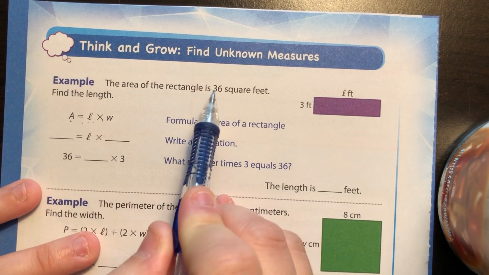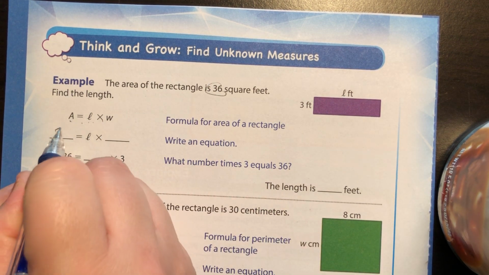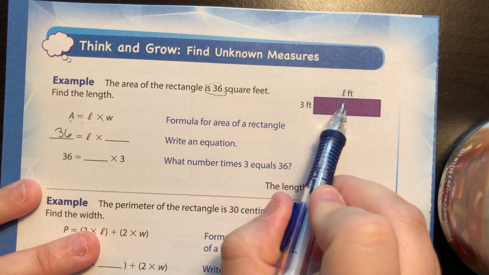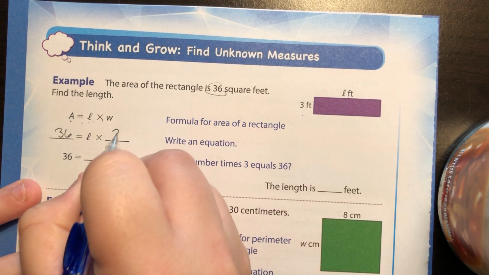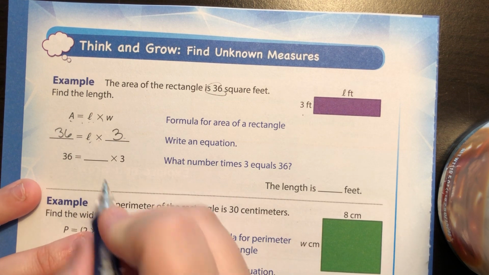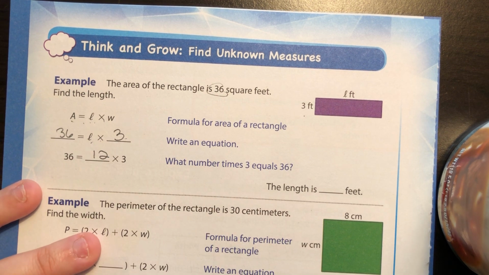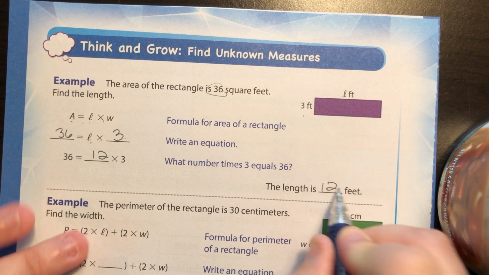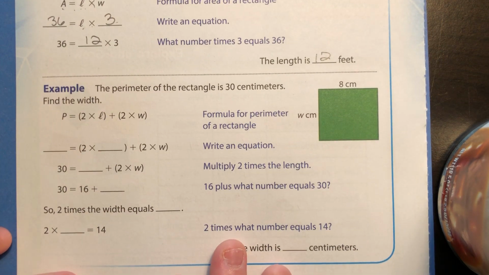So, what do we know? We know that the area of the rectangle is 36. We don't know the length, but we do know the width. So that means that something times 3 equals 36. That would be 12. So the unknown side, the length, is 12 feet.